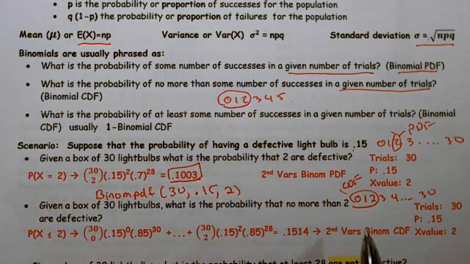So in this case, I like to do the bookend, so I do the lowest value and the highest value and put a plus in the middle. So we want the probability, so we have 30 choose 0, because that's the lowest, 0.15 to the 0, 0.85 to the 30th, plus, plus 30 choose 2, 0.15 to the second, 0.85 to the 28th, because remember, 1 minus 0.15 is 0.85.